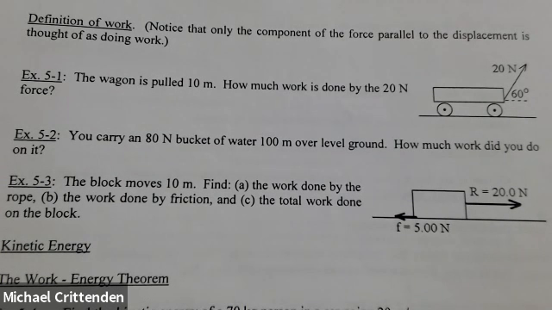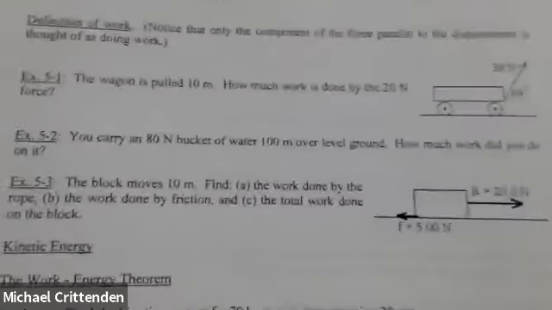The main thing I wanted to point out with this one is that you should not just go around oversimplifying things, saying to yourself, work equals force times distance, work equals force times distance. Because if that's all you think about, then you are likely to look at this and say 20 Newton force, 10 meter distance, multiply them, 200 joules. That's the wrong answer. There's also that cosine factor in there.